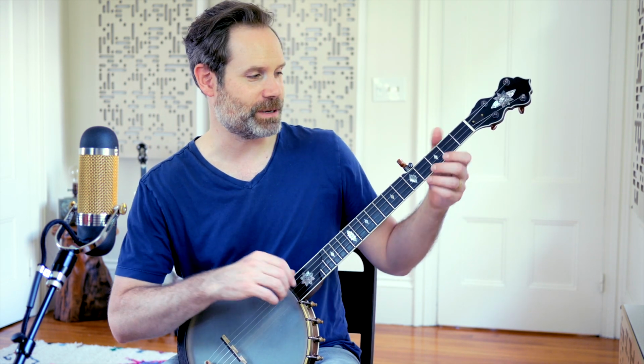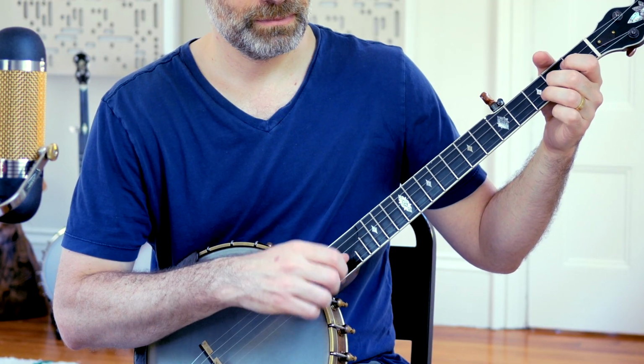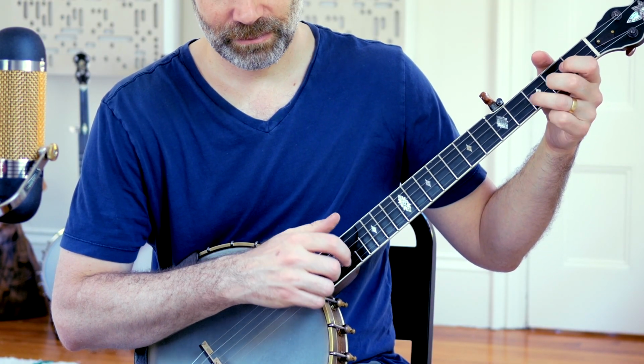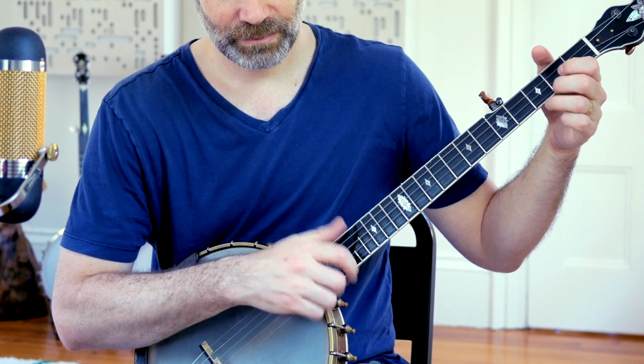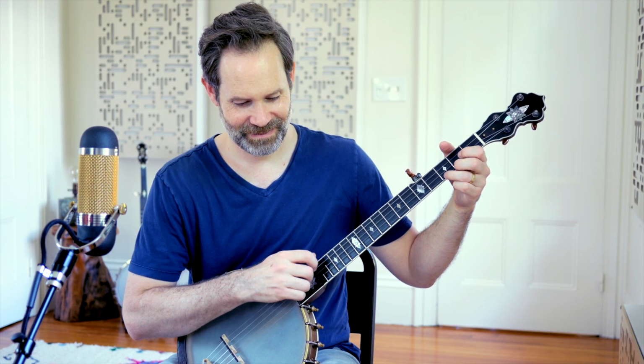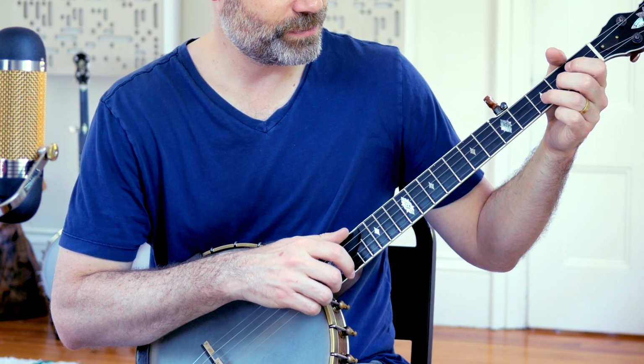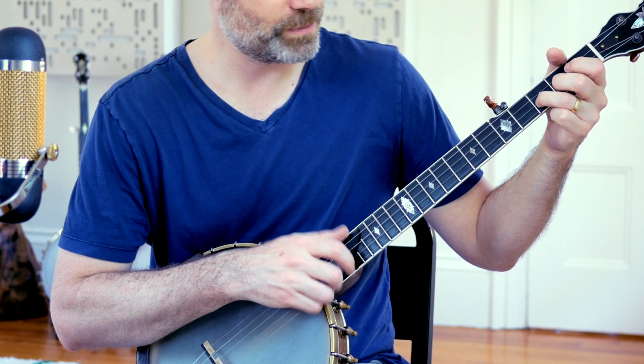So let's look at Rubin. We've got our basic version of Rubin. All right, so what do I mean by constellations? I've got this shape, those notes.